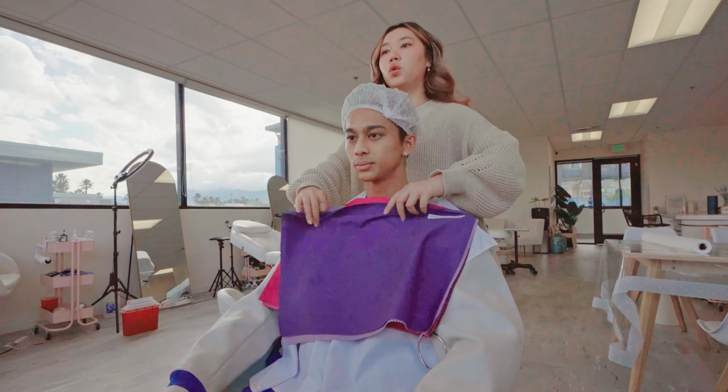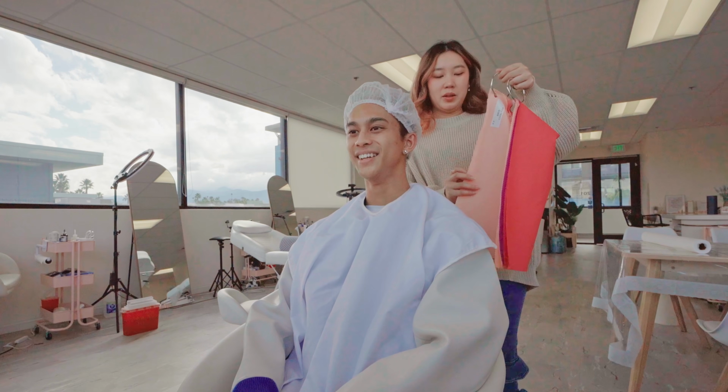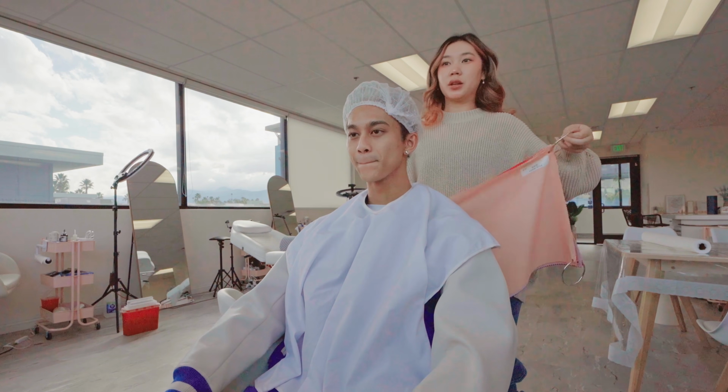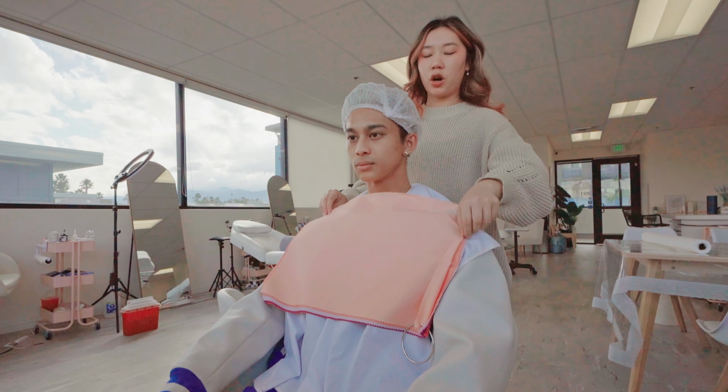If you look, this one's more cool tone, whereas this one's more warm. Warmer tone. Yes. So we have a gut feeling of what does suit us. Definitely not pastels. Pastels do have a tendency to really wash you out.